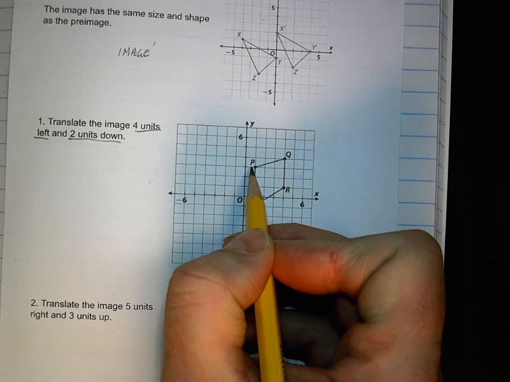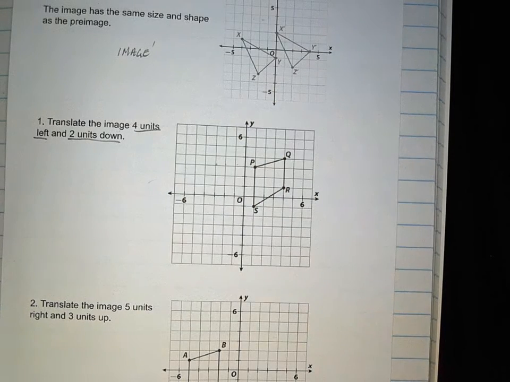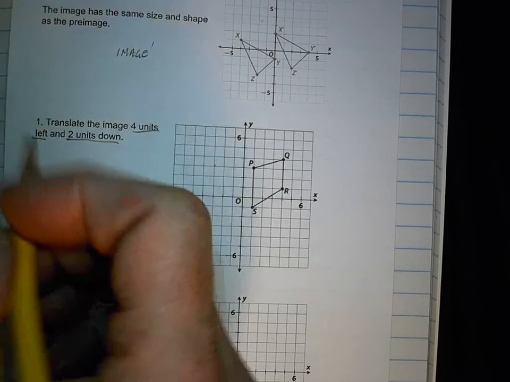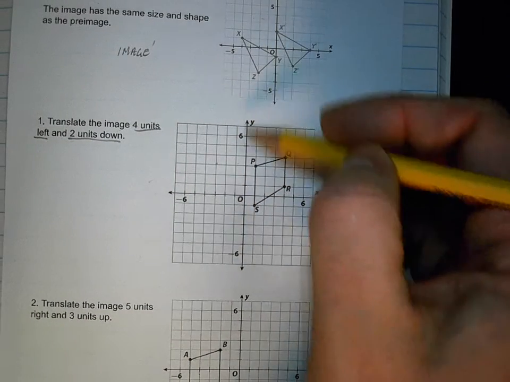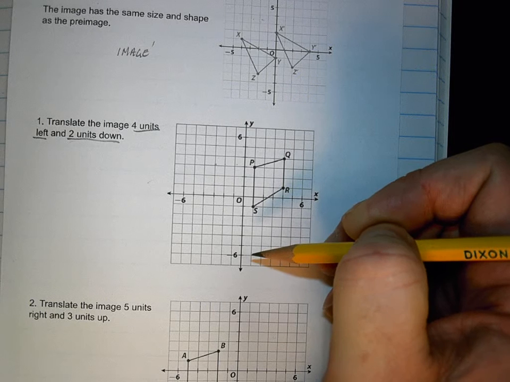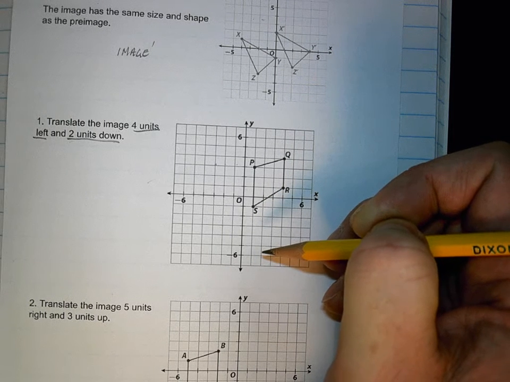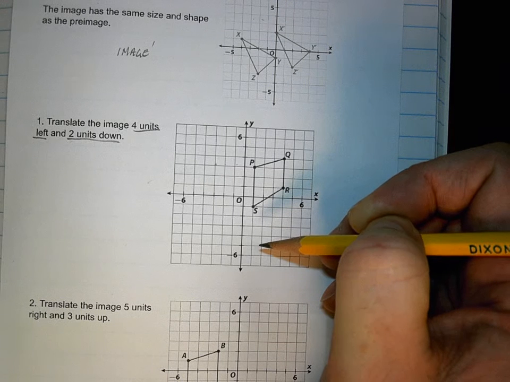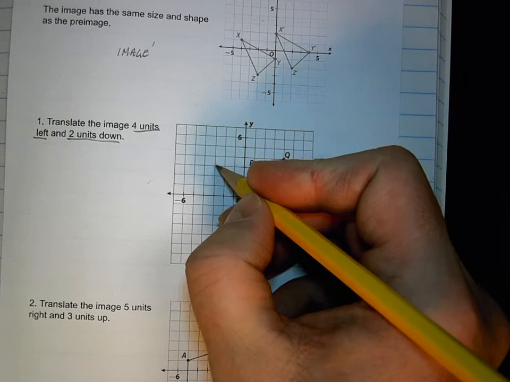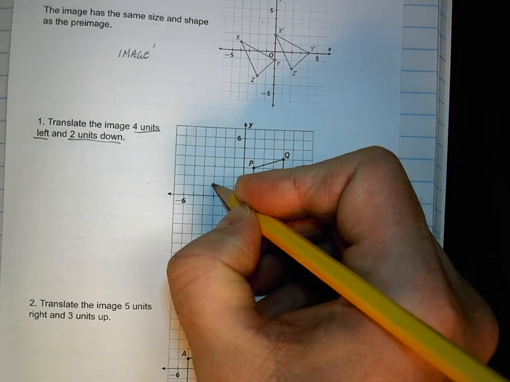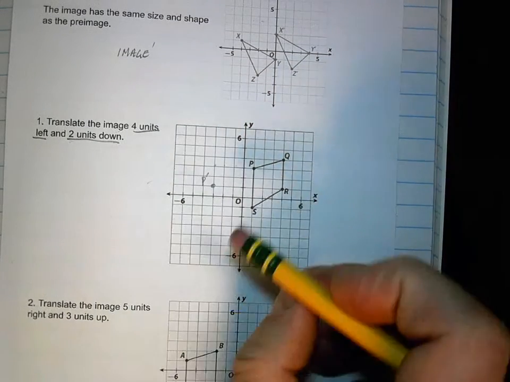So let's start with point P, and we're going to do this one point at a time, but we're just going to start with this one. So we're going to go 4 units left. 1, 2, 3, 4. And I'm going to make myself a light dot because I'm going to erase it in a moment. And then it said 2 units down. That's the y-axis, right? I'm going down the y-axis, so what am I doing to the y-coordinate? I'm subtracting 2. So here I go, from that point I made, I go down 2. And this is my real point, and it's P, but remember it's P apostrophe.